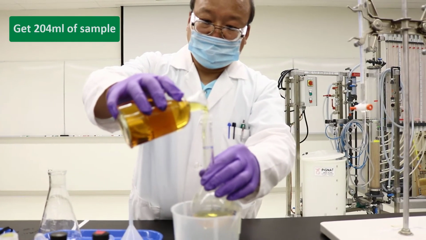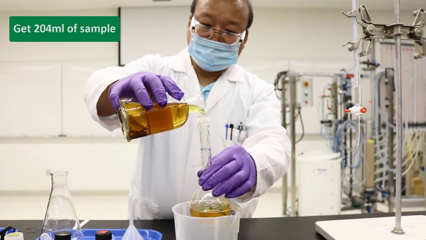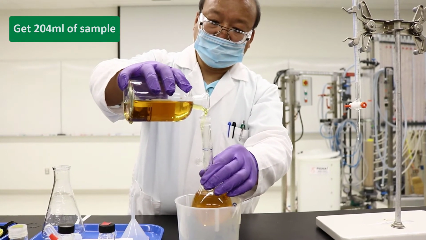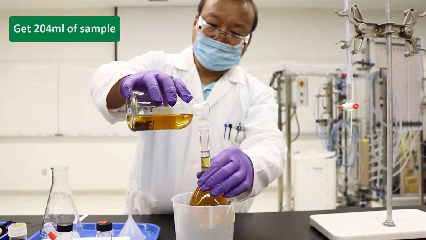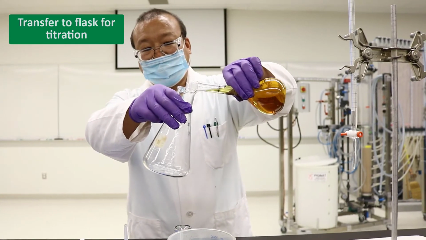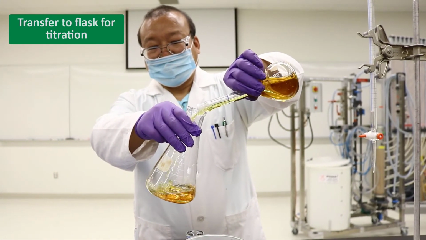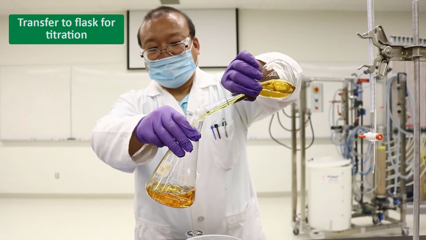Transfer the solution into a 204 milliliter volumetric flask. Fill the flask to the mark. Transfer the contents of the 204 milliliter volumetric flask into a 500 milliliter Erlenmeyer flask.